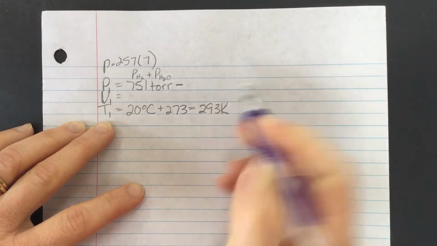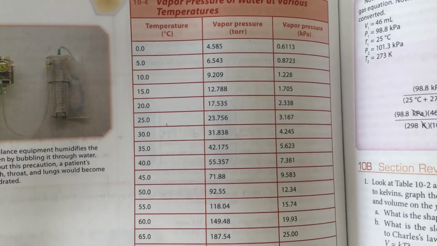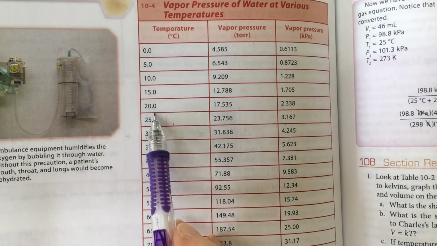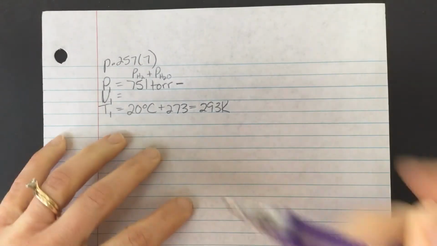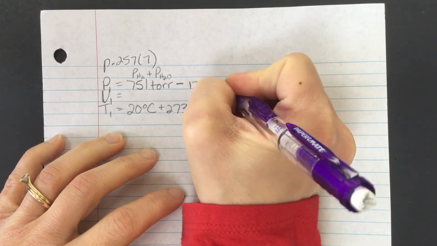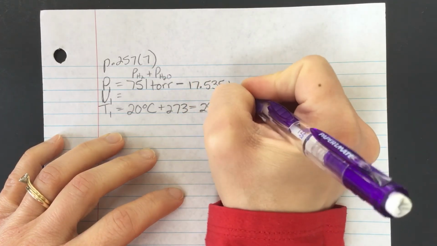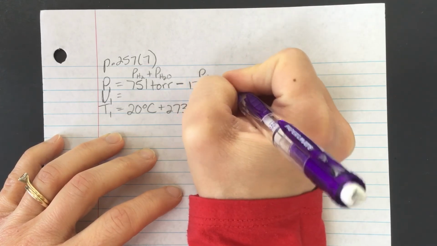293 K. So at 20 degrees Celsius, I go to my chart on page 256. At 20 degrees Celsius, the vapor pressure of water is 17.535. And this is the pressure of the water.